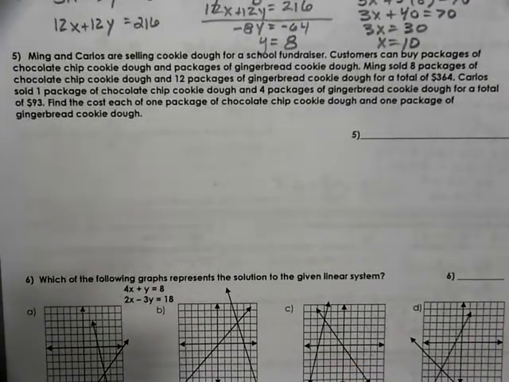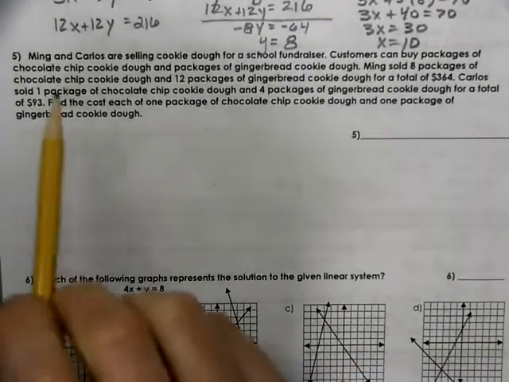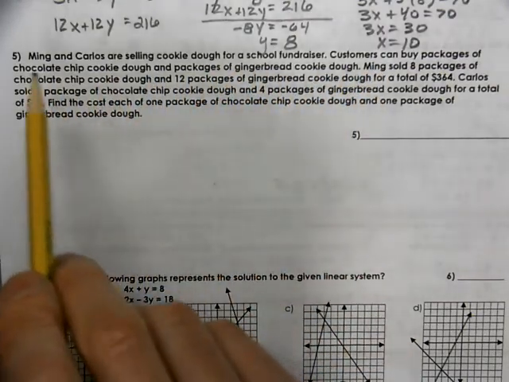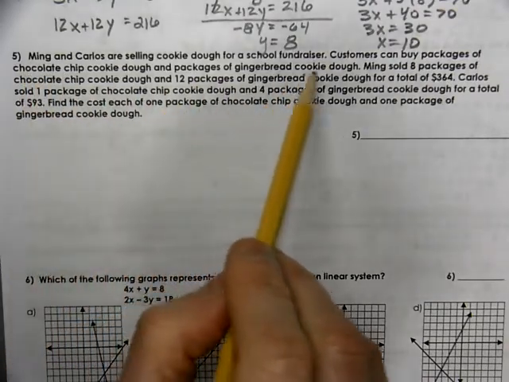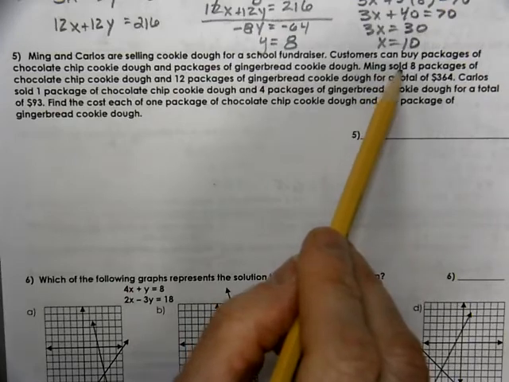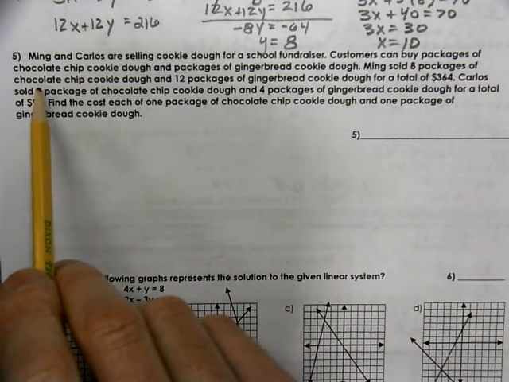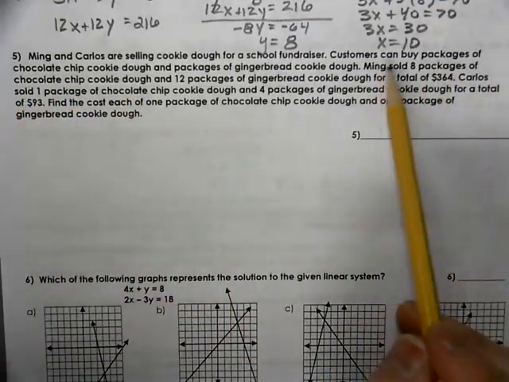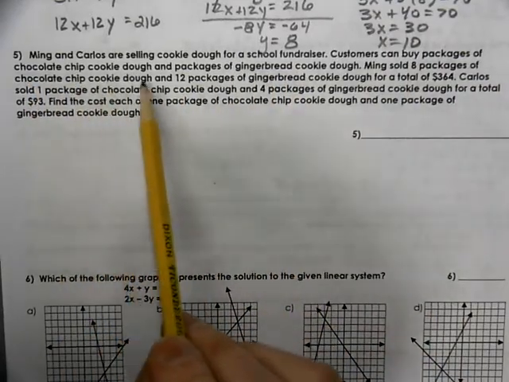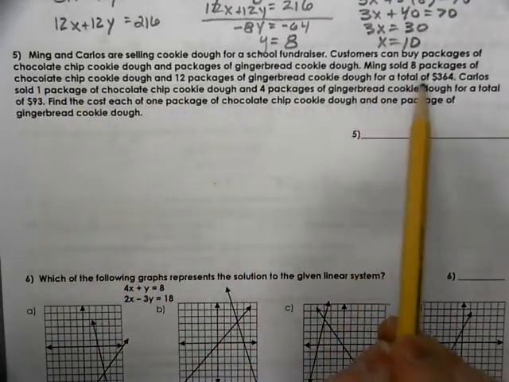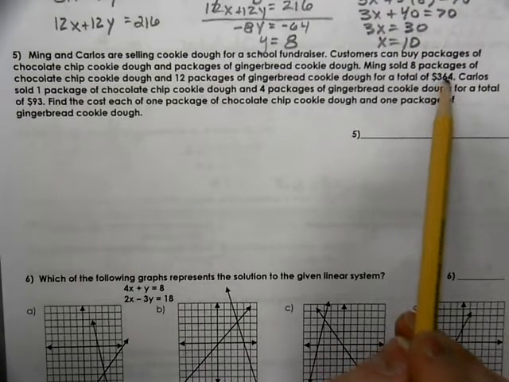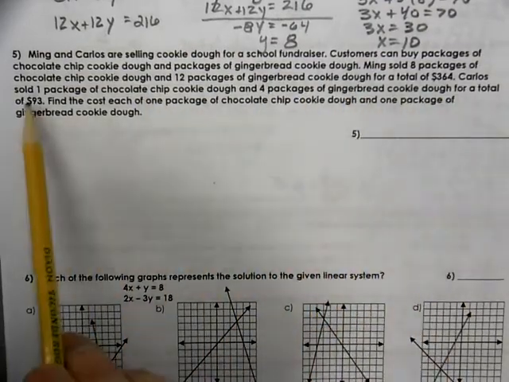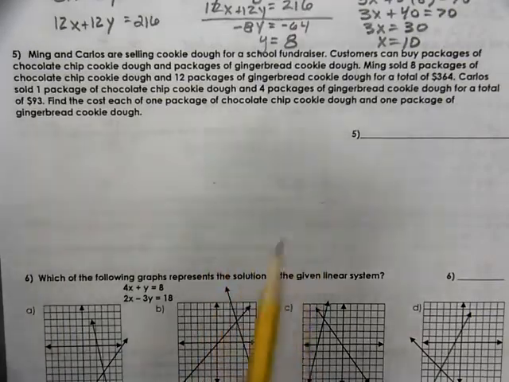Here's another. Ming and Carlos are selling cookie dough for the school fundraiser. Customers can buy packages of chocolate chip cookie dough and packages of gingerbread cookie dough. Ming sold 8 packages of chocolate chip cookie dough and 12 packages of gingerbread and made $364. Carlos sold 1 chocolate chip and 4 gingerbread and made $93. Find the cost of each one.